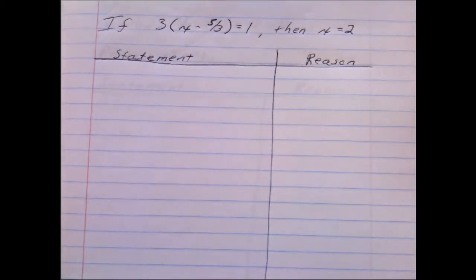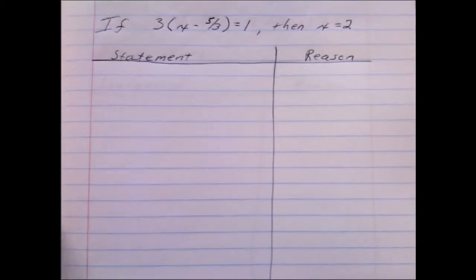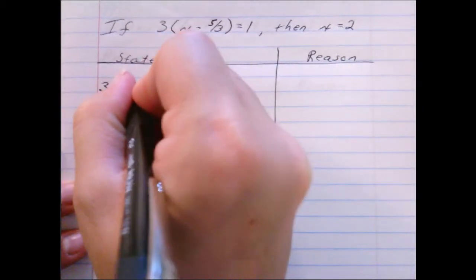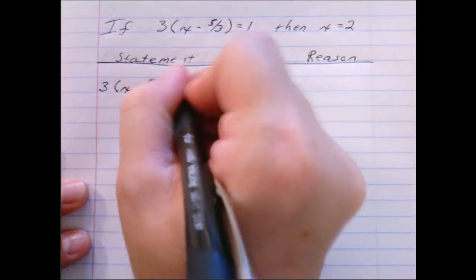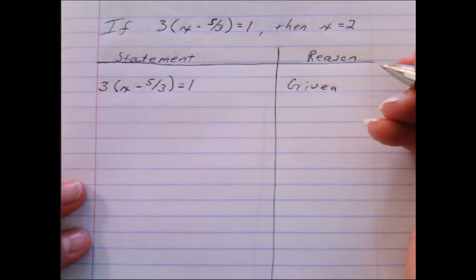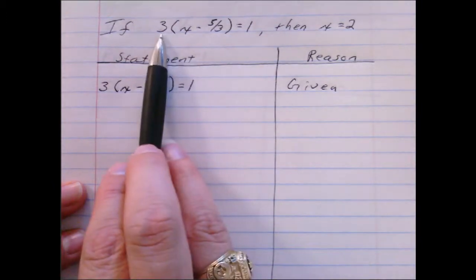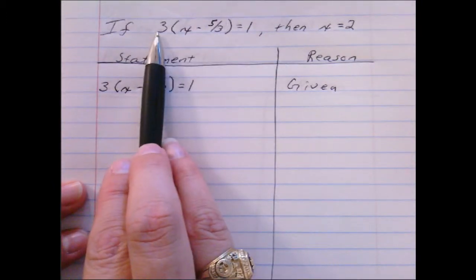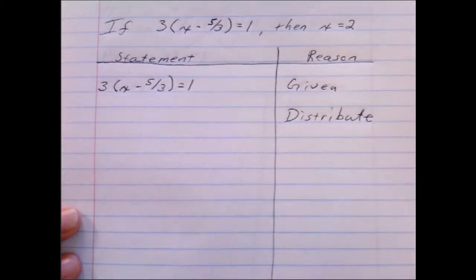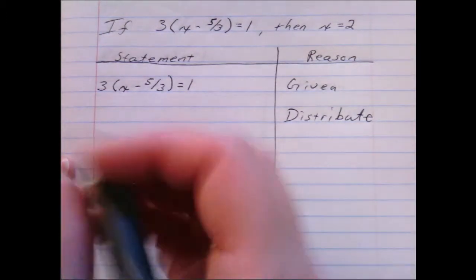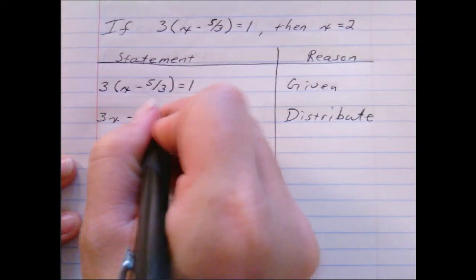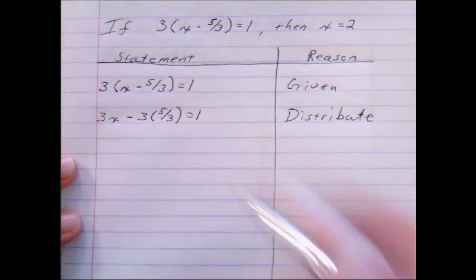Okay? So when we do a proof, we always start out with our given. So that's our if piece. So we have 3 parentheses x minus 5 divided by 3 end parentheses equals 1. And that was our given. And then the next thing we're going to do, anytime we have parentheses with something outside multiplied here, we're going to distribute. So that's our reason there. We're going to be distributing. So 3 times x minus 3 times the 5 over 3 equals 1.